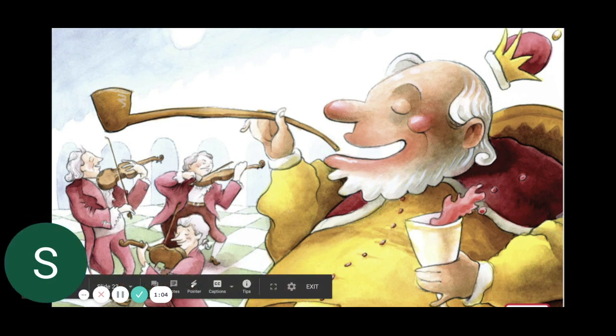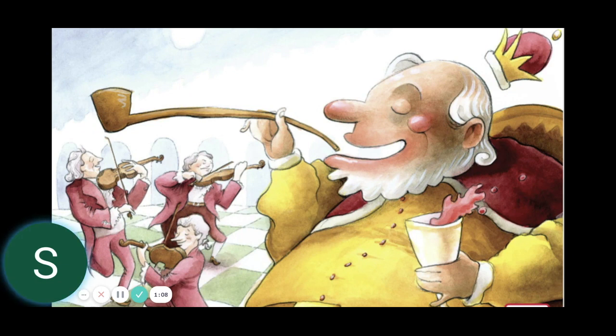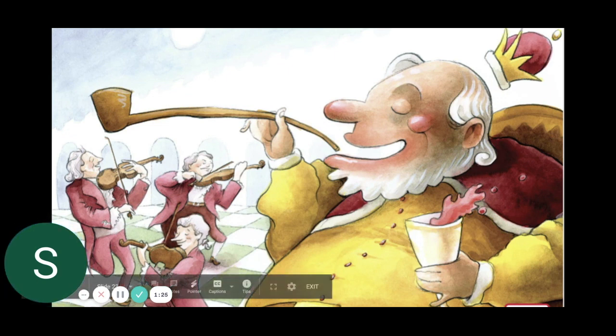Some of the possible combinations of those two sentences are the men are dancing and wearing red, or the dancing men are wearing red.